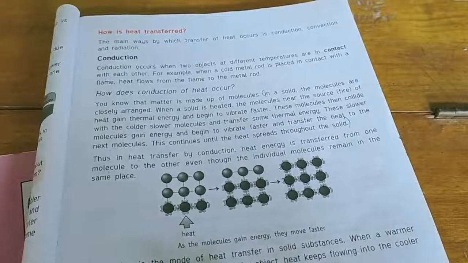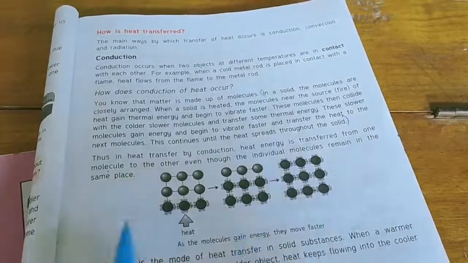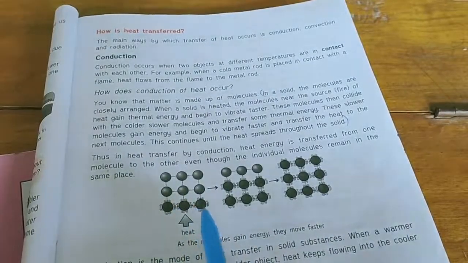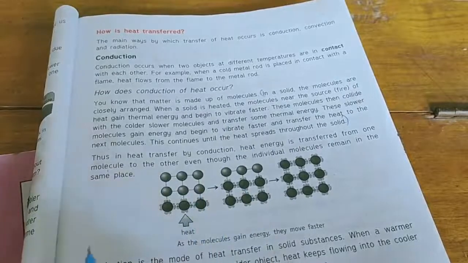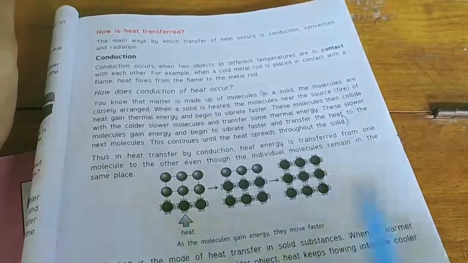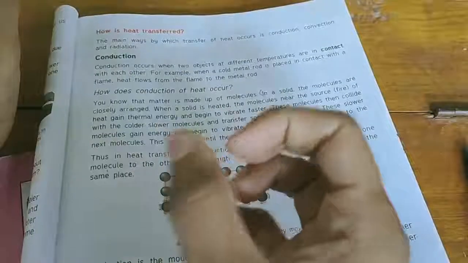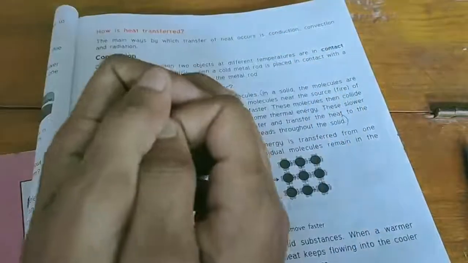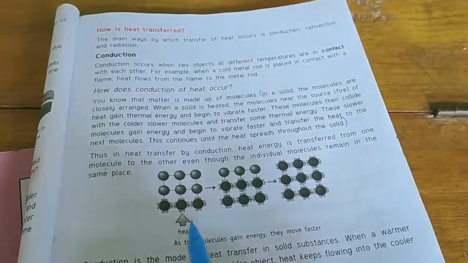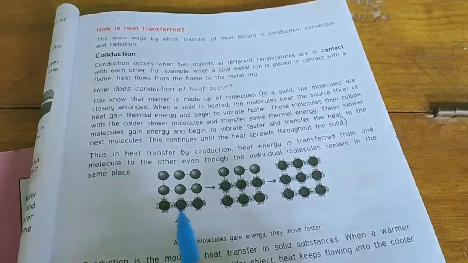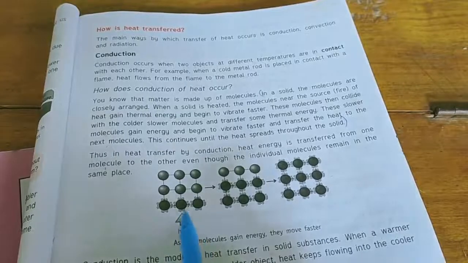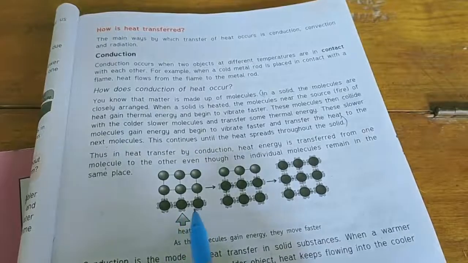For this we will see this picture. Now see, consider this is a metal rod. The metal rod is a solid, no, and in a solid the molecules are closely packed. That means the molecules are packed tightly together in a solid, like this. Now consider this part of the metal rod is in contact with fire. These molecules are attached to the fire, in contact with the fire.